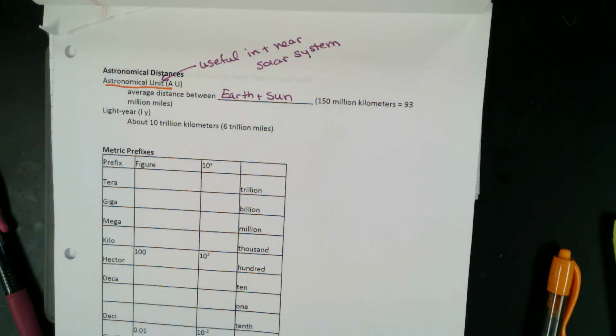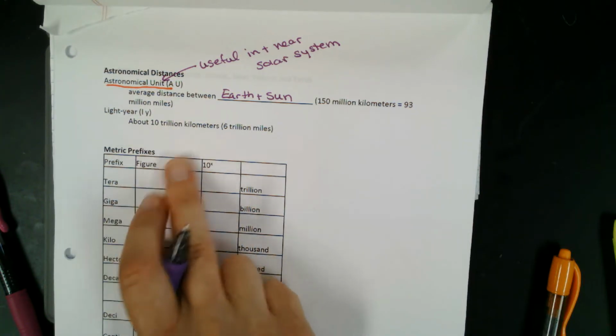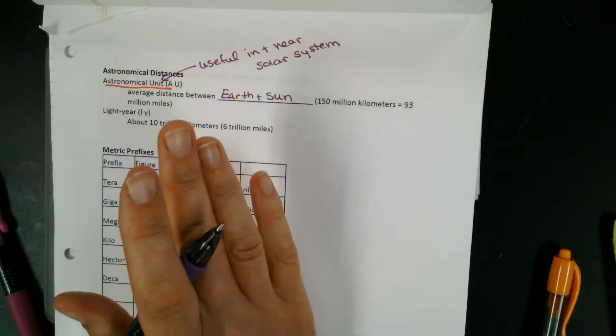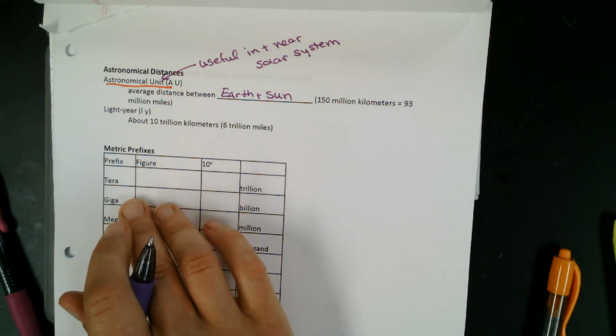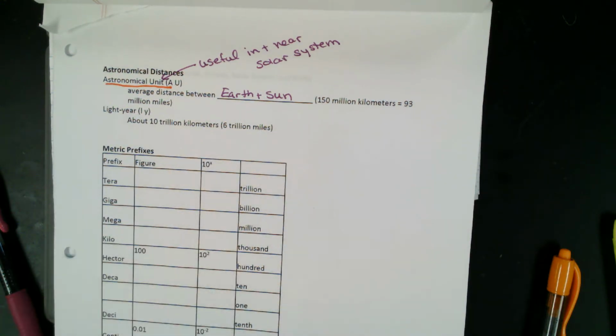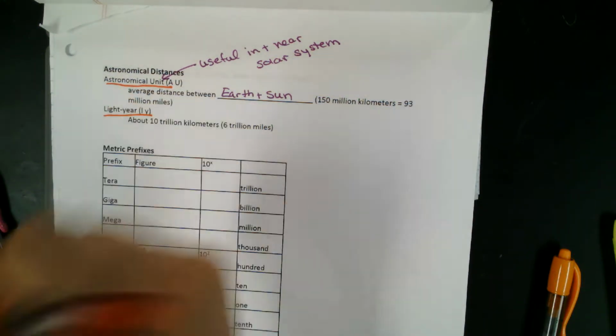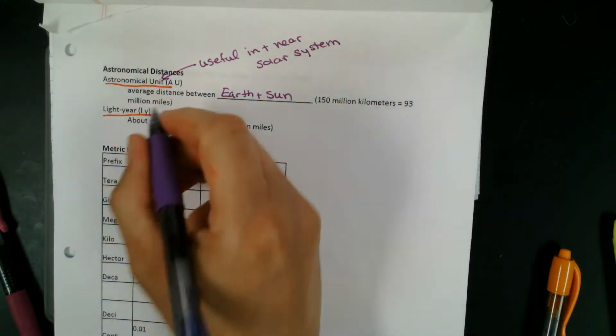It's sensible. Now, if we were going to try to apply this to much bigger things, like something a couple of light years away, it's going to start getting wonky again because we're going back into the thousands of astronomical units. So we have another unit for the distance between stars.